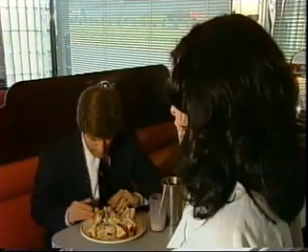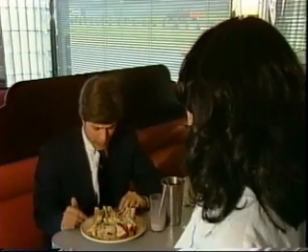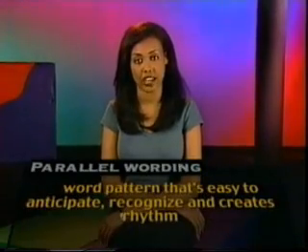Here's a little-known example of another Kennedy antithesis. Error, this is not a sandwich with mayo on the side. This is mayo with a sandwich on the side. Too much mayo!